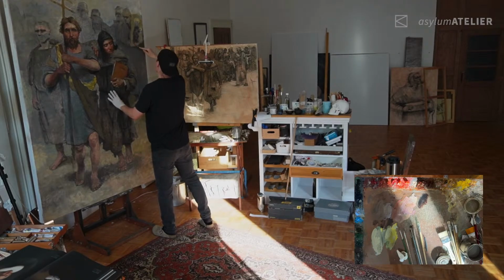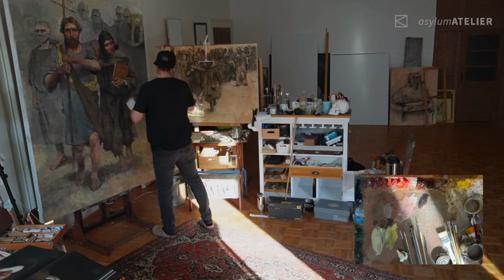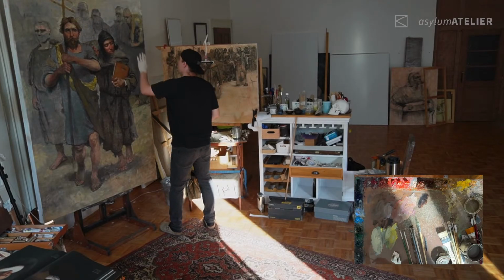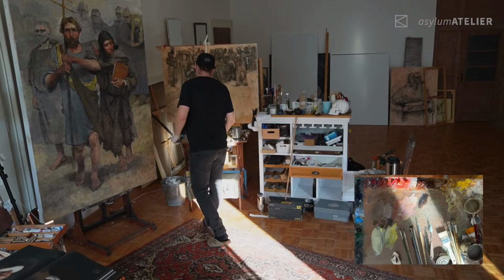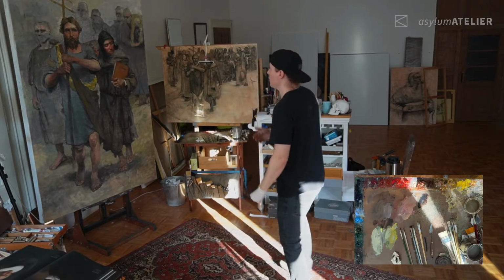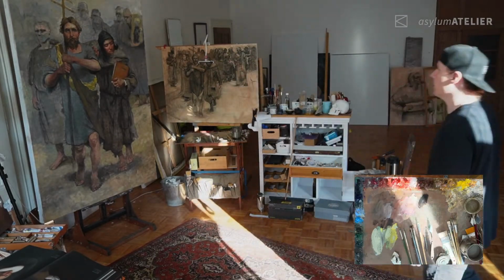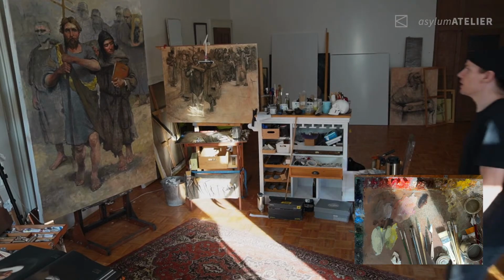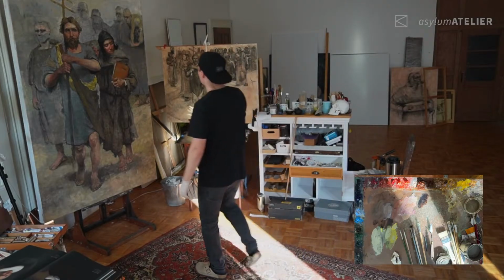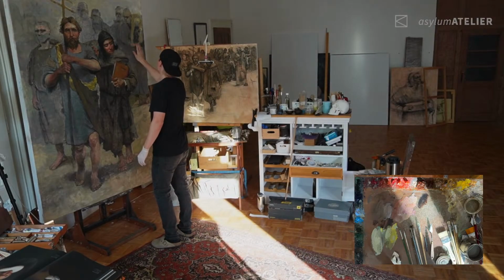I'm sorry, I'm going to scrape a little bit into the paint, because I saw there's too much paint there, and it created kind of a really thick layer, which is not a problem if you so desire.